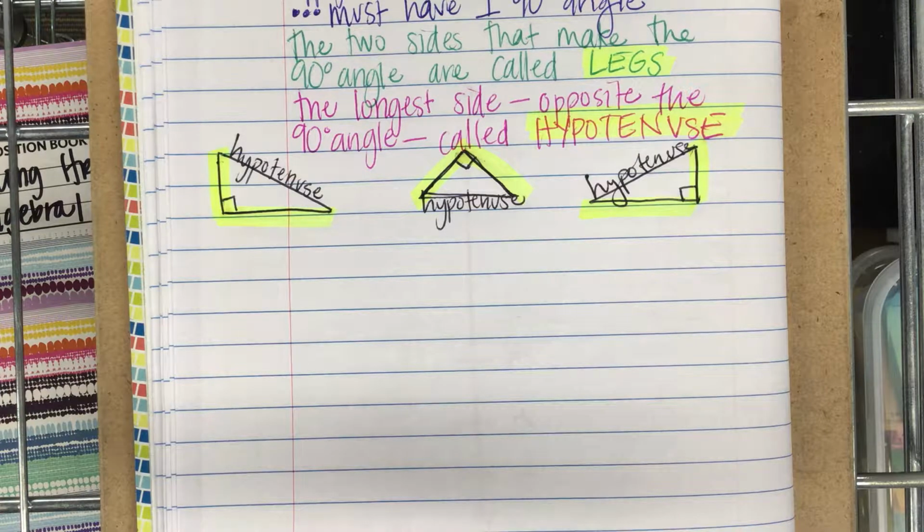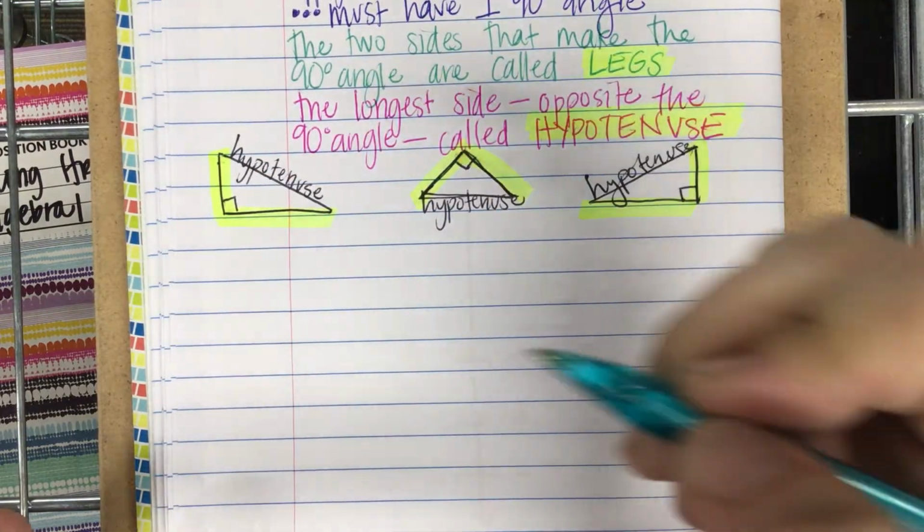So let's get into the real stuff. Are you ready? No, this was the real stuff. This is just identifying.